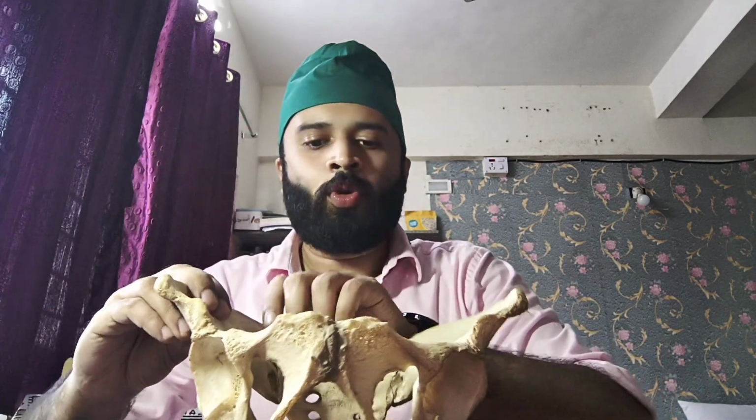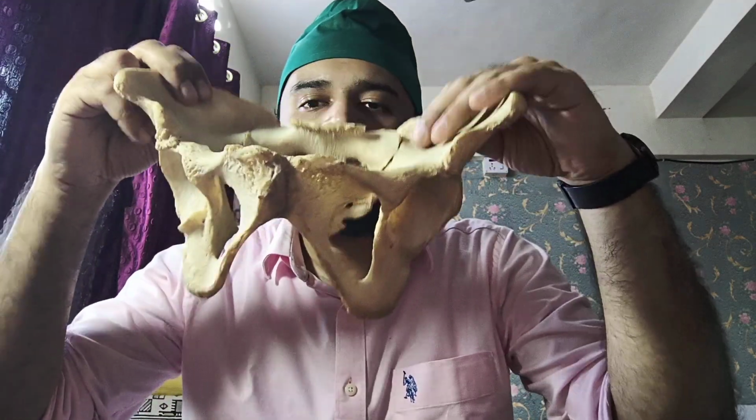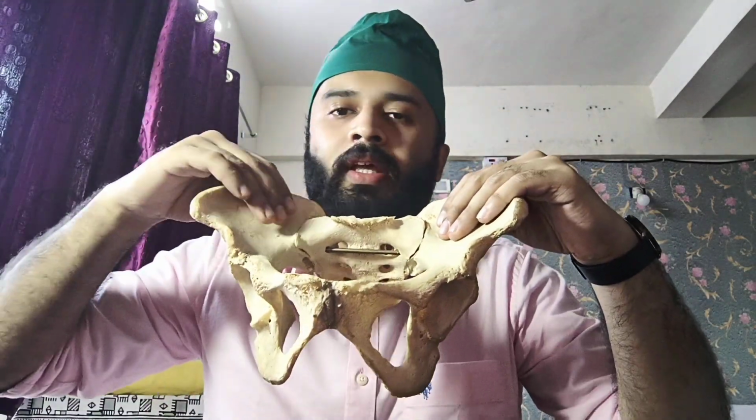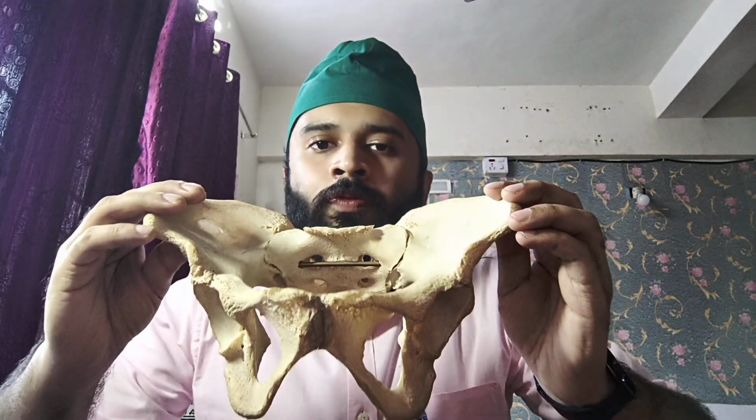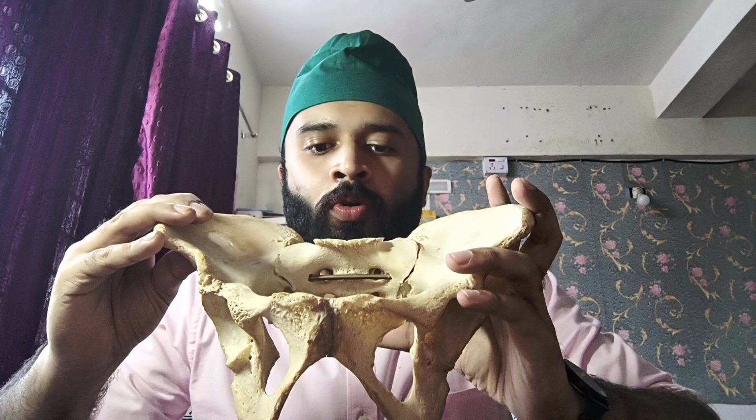So first I would talk about the maternal pelvis. Over here in the maternal pelvis you can see the ilium, then over here you have your ischium, and here you have your pubic bone. A few important obstetric landmarks that I would want to show you. First of all is the pelvic inlet.